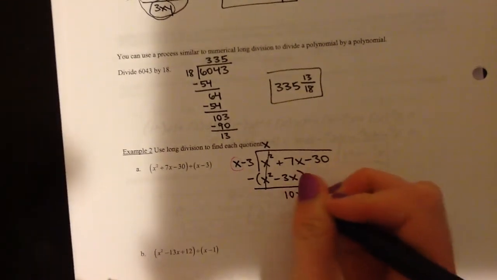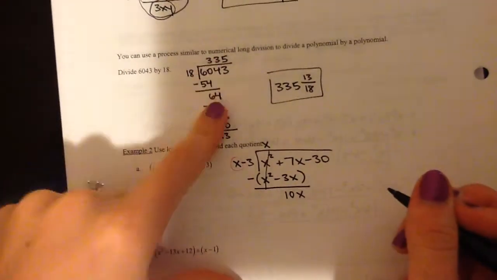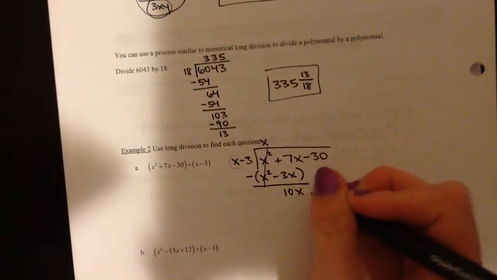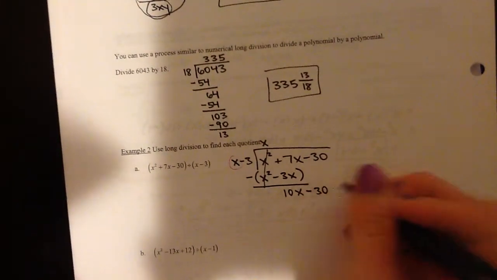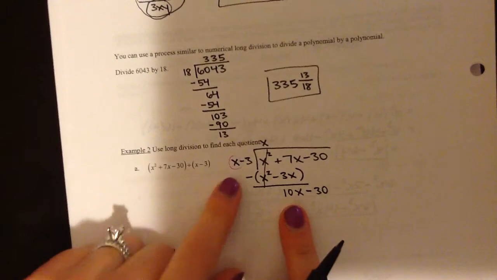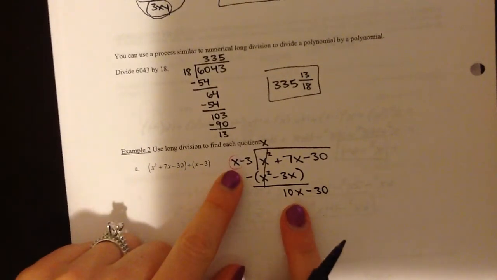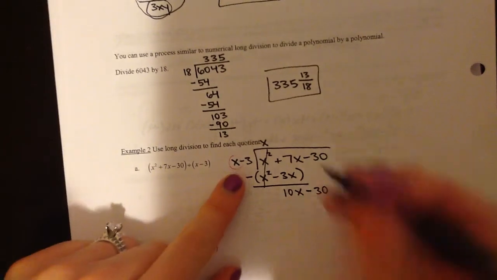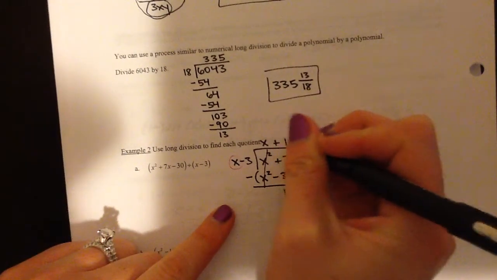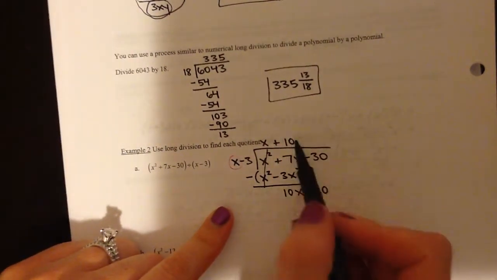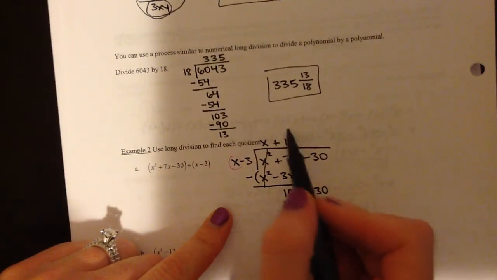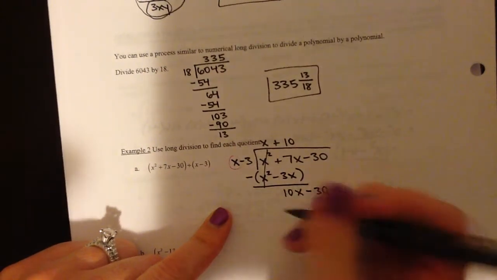so we get 10x. Then just like we did up here, we bring down the next term, so we bring down the minus 30. And then we look right here, how many times does x go into 10x? Or in other words, what multiplies by x to give us 10x? And that would be a positive 10. So I put a plus 10 right here, and then I do the same thing. I take the positive 10, multiply it by this expression, and subtract.